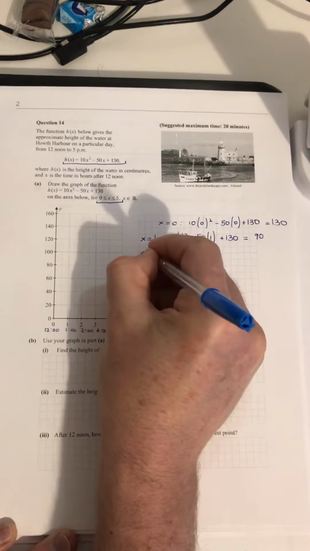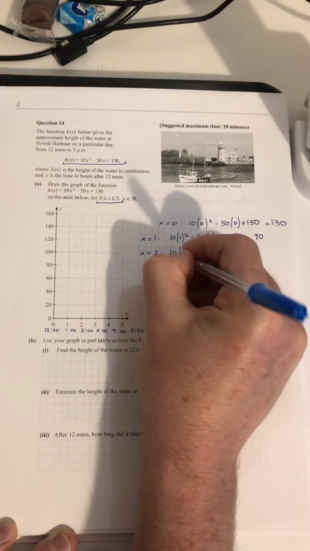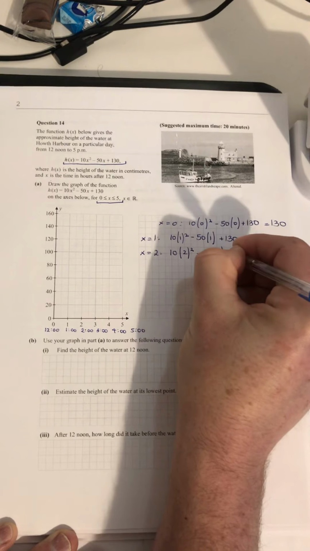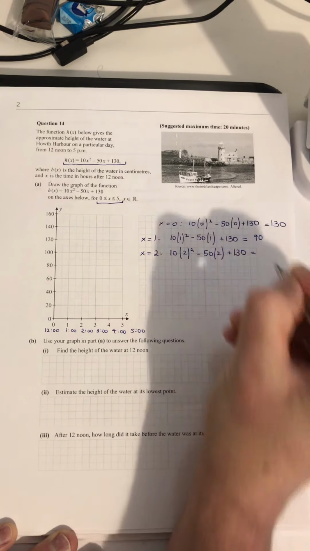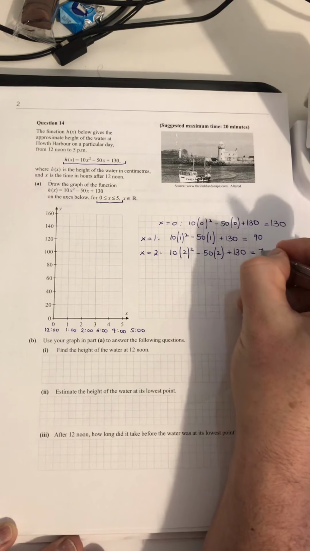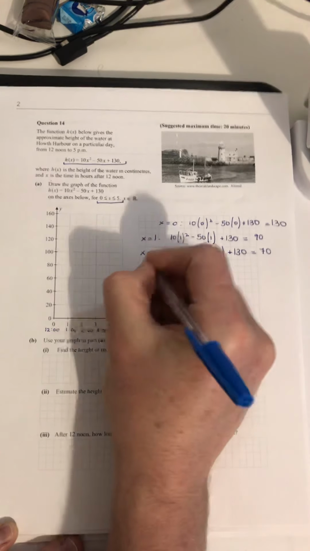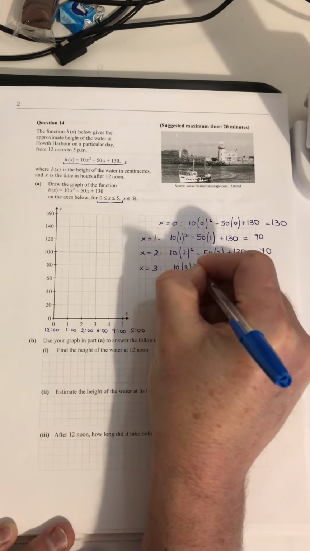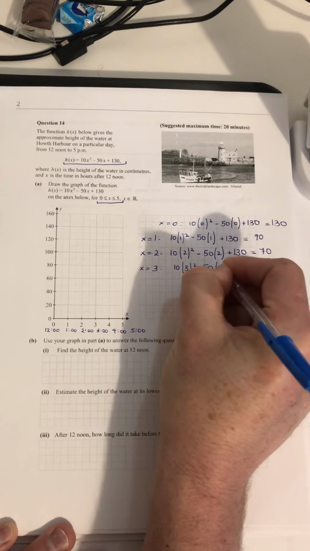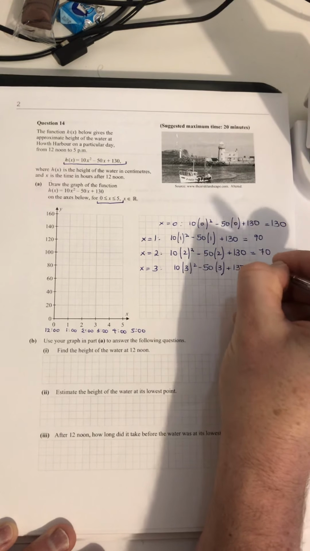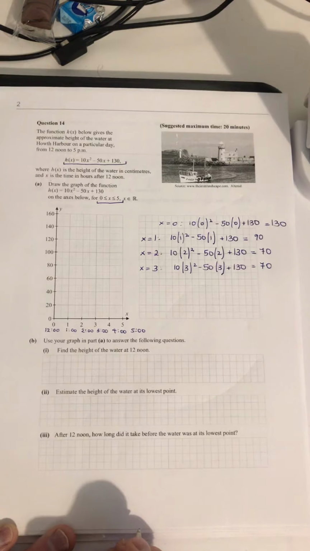When x is 2, 10 times 2 squared minus 50 times 2 plus 130 is equal to 70. When x is 3, 10 times 3 squared minus 50 times 3 plus 130 is also equal to 70.